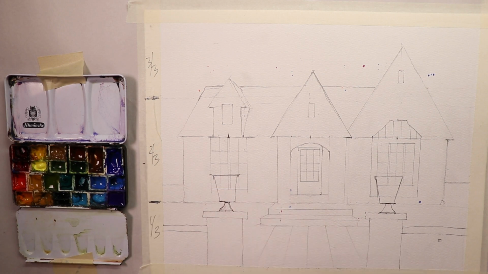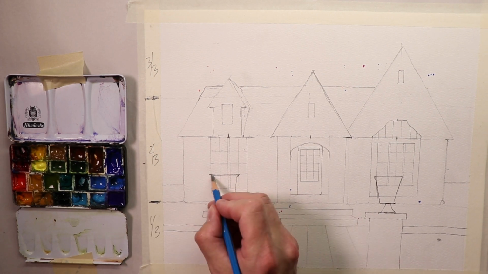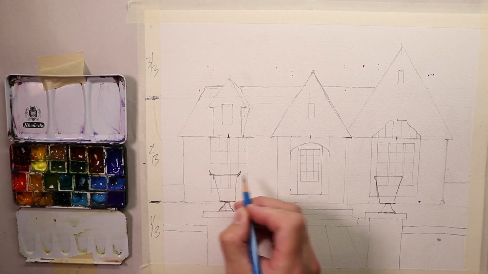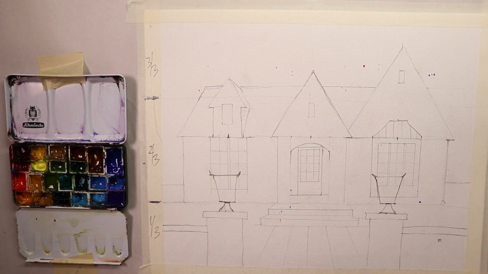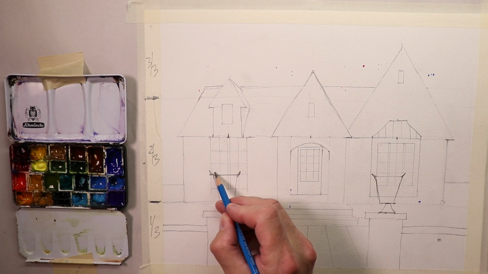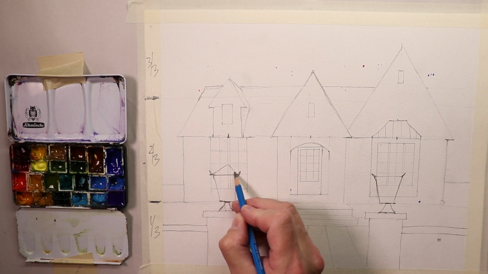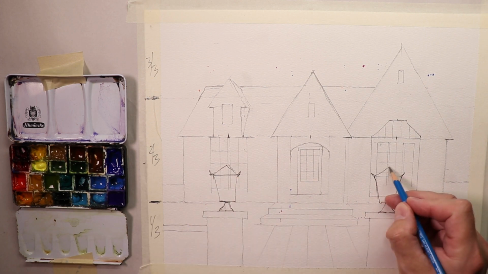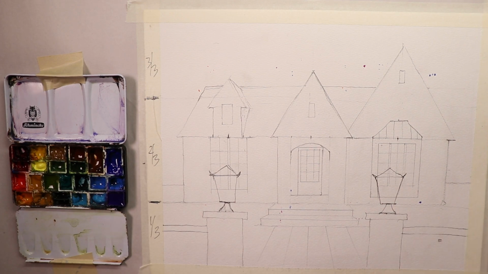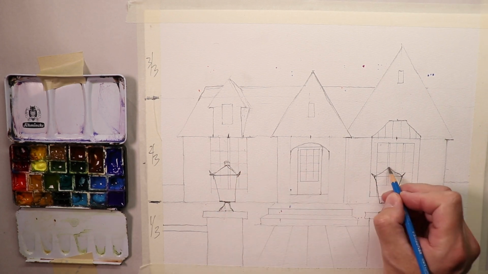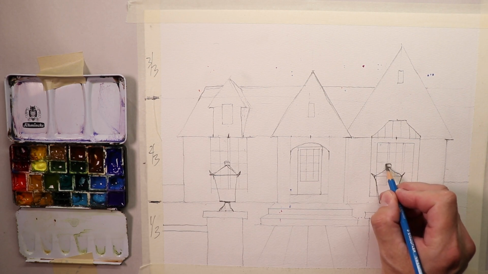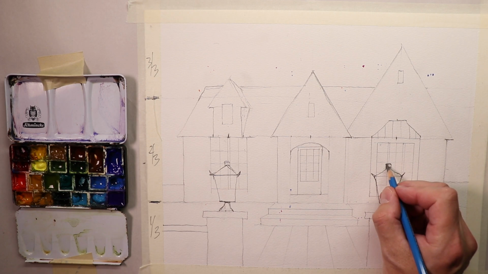Like that. And then it's going to have some interesting details on the side like that. And then we're going to go up like this to a pyramid. So you're going to make a triangle, like so. Then you're going to have a couple of rectangles on top.